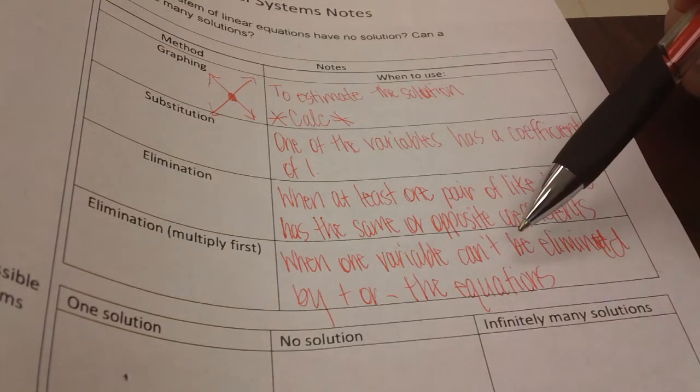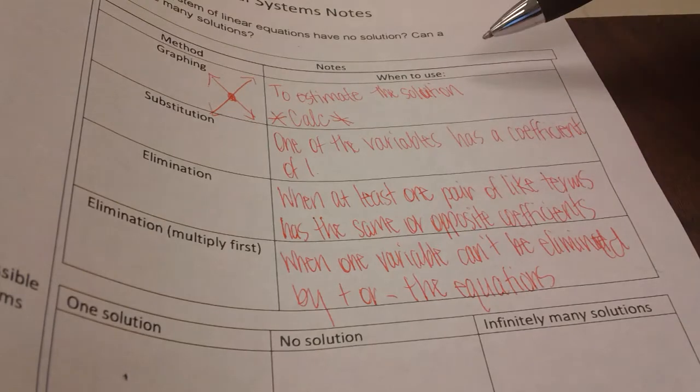Each of these options will work for any system, so you are free to choose whichever one works best for you.